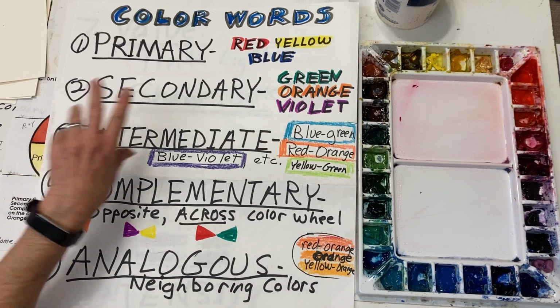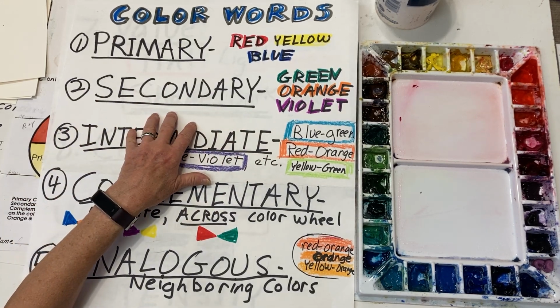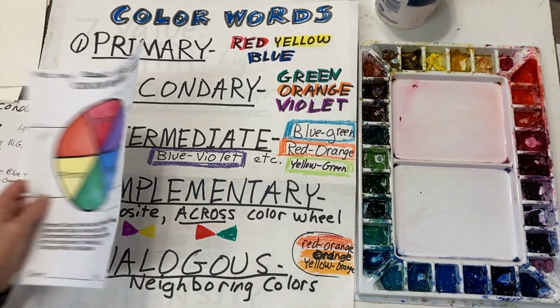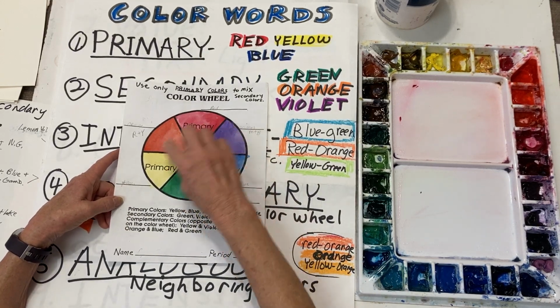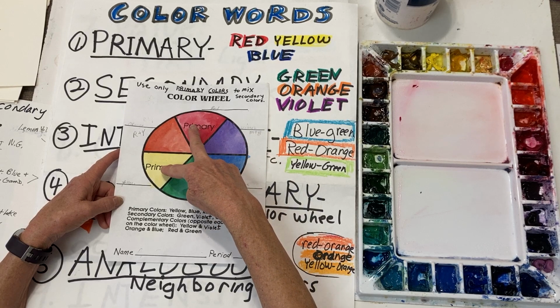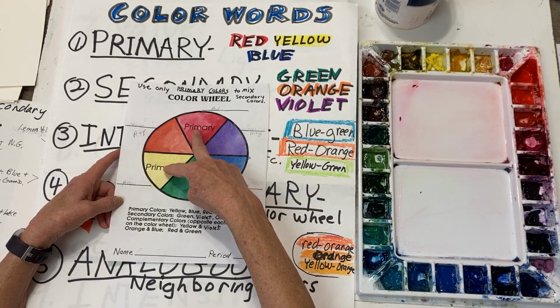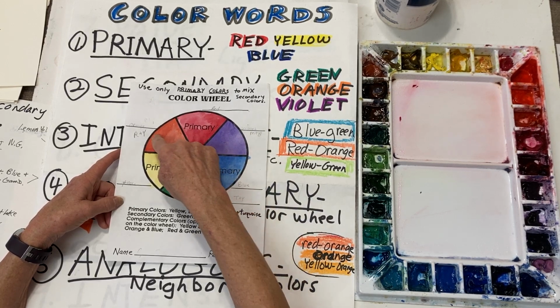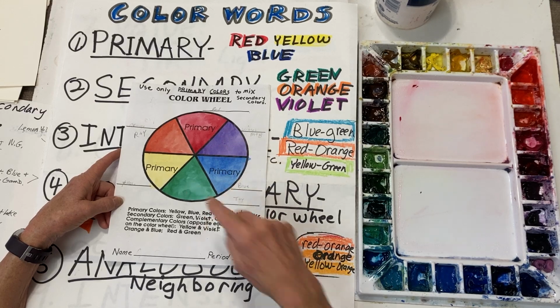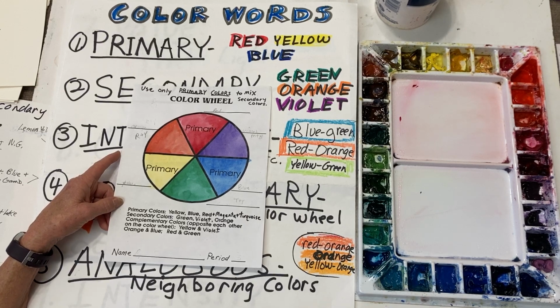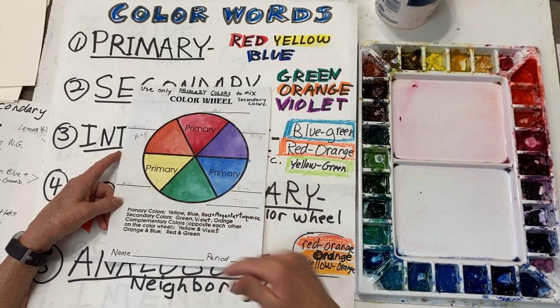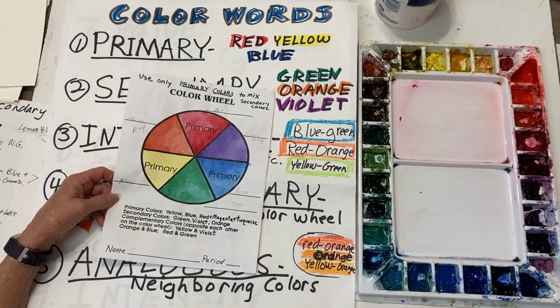And then when you mix any two primaries together, you get a secondary color. So that's kind of what's going on in the color wheel. You have red, yellow, blue, and if you mix any two neighboring colors together, you'll get the secondary color that's in between those. I will have some blank ones of these if you want to try and make your own little mixtures with just the primary colors.